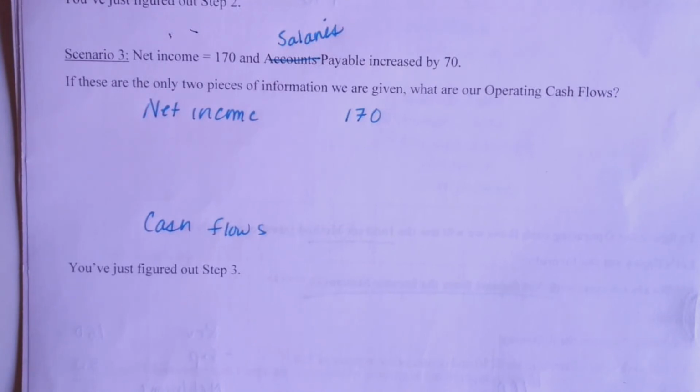So this is a non-cash transaction, right? Would that $70 of salaries expense have been included here? It's an expense, right? Which means that $70 got subtracted when we figured out net income, right? But it's non-cash, so we didn't pay it. So does that make sense?